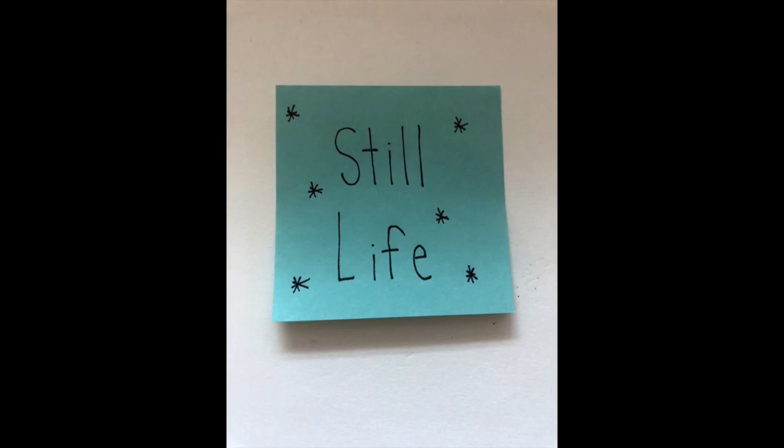A still life is just a picture that an artist draws of objects that are arranged in a certain way. Sometimes the objects are there just to be pretty for aesthetic reasons, and sometimes the objects have a symbol or a picture for a big idea behind them.